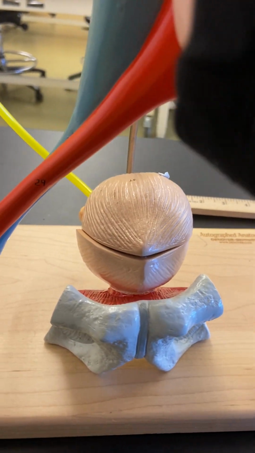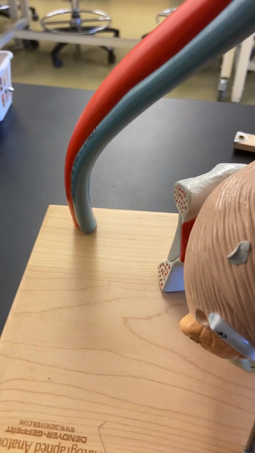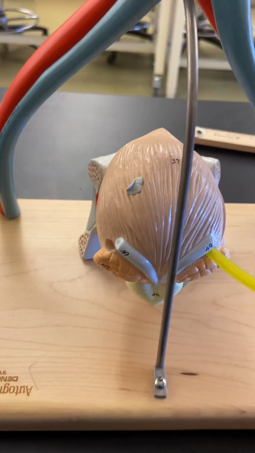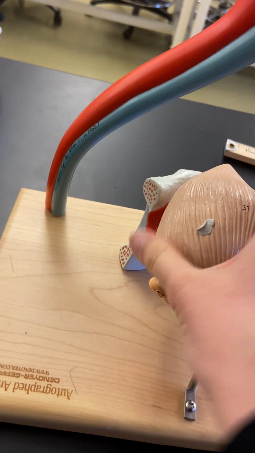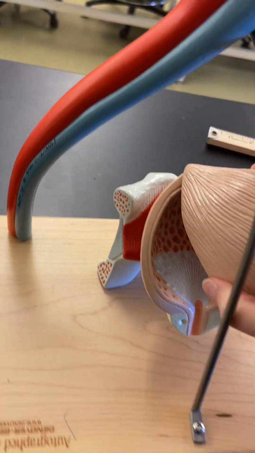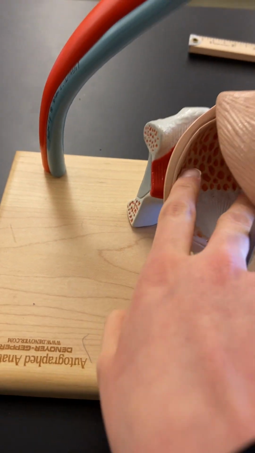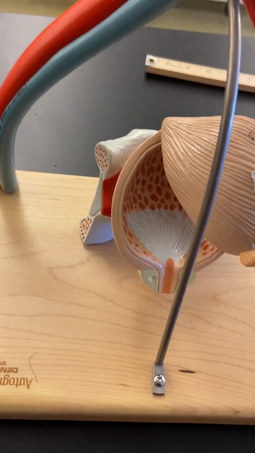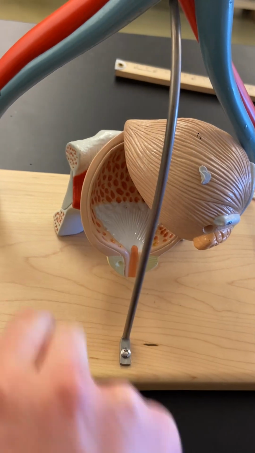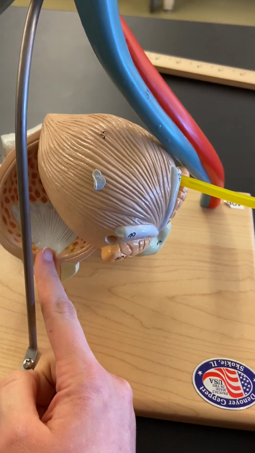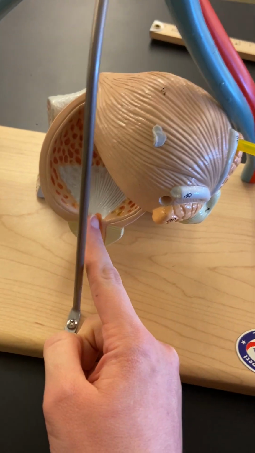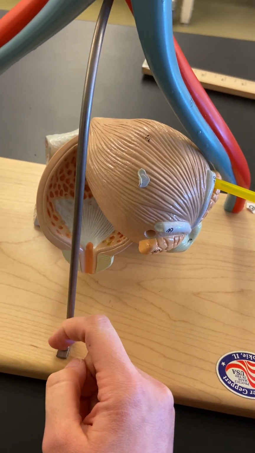Okay, this down here is the bladder, so I'm just going to turn it around to the posterior side. Okay, so this is where the ureters enter into the bladder, and I'm going to open the bladder up. Okay, so here we have the trigone of the bladder. So where the two ureters enter, and then the internal urethral orifice starts here. Okay, that makes up the trigone of the bladder.